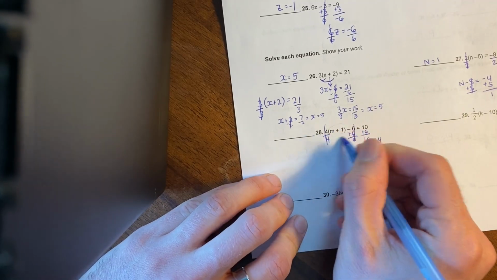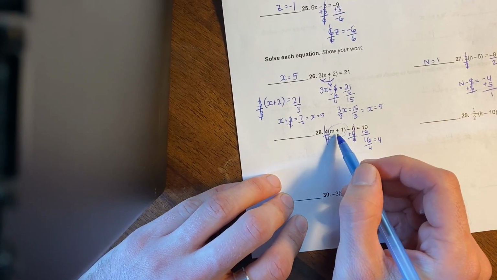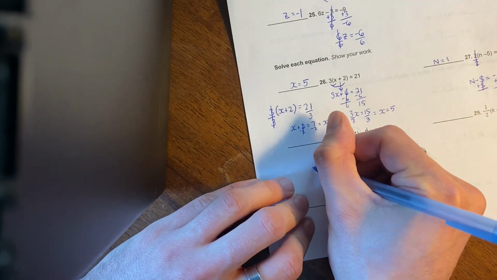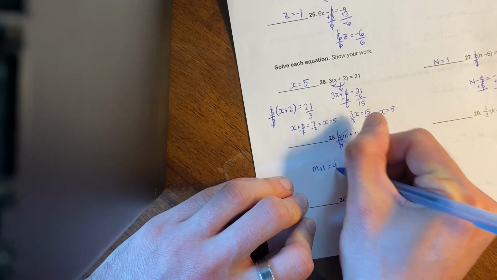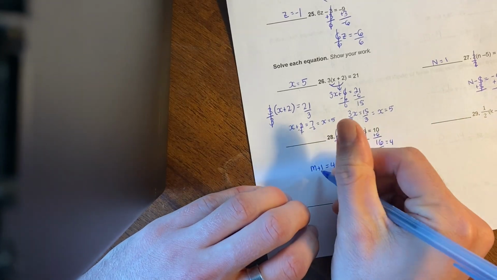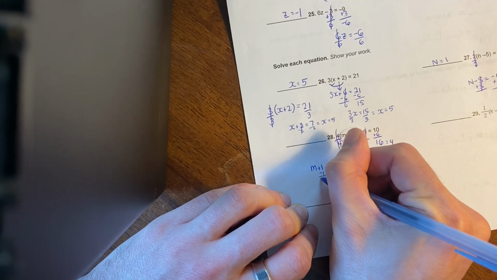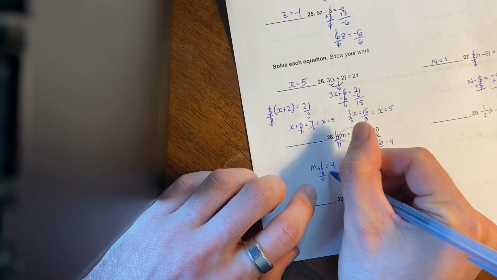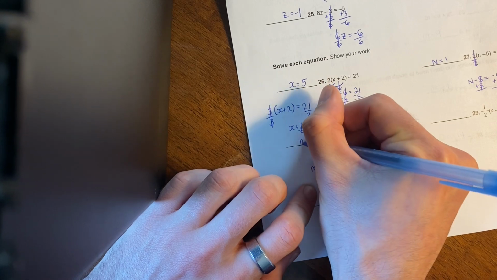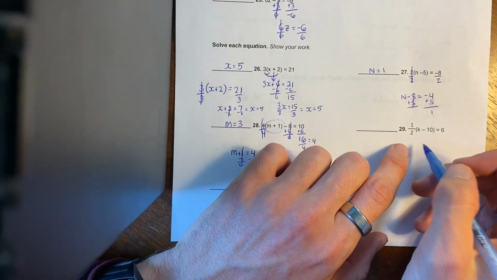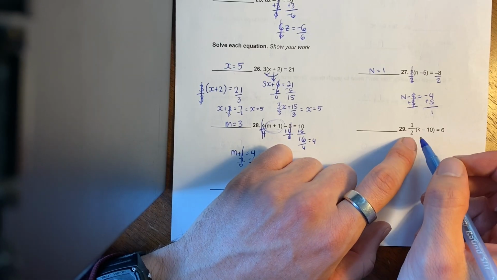But don't forget, we haven't done anything with the m plus 1, and we still need to, because right now we just have m plus 1 equals 4. So let's rewrite that, m plus 1 equals 4. Then that's still not done because m, the variable, is not by itself. I need to subtract 1, which is the inverse operation of plus 1, to get 3. M equals 3. Hooray!